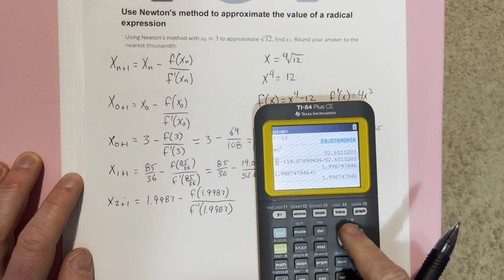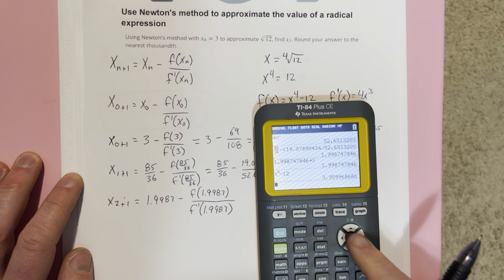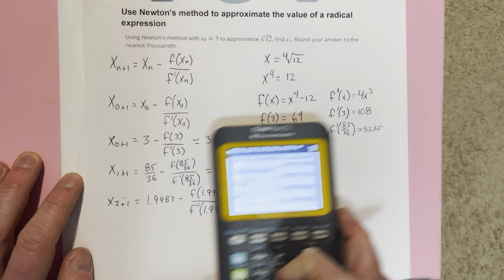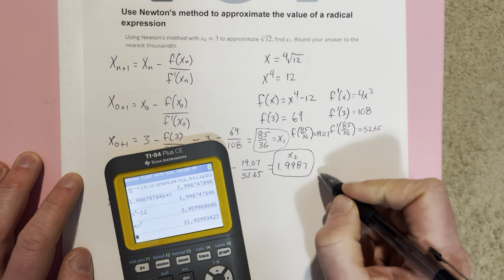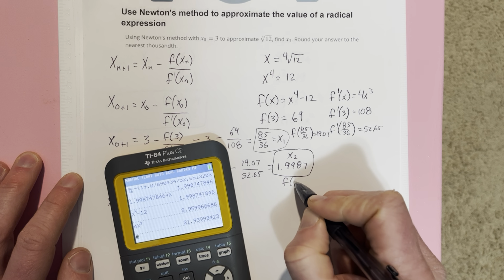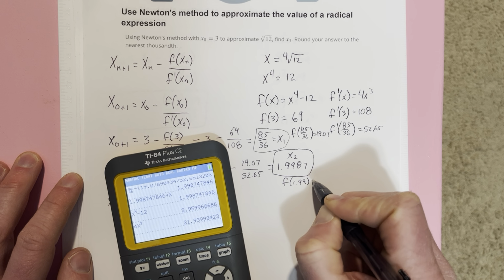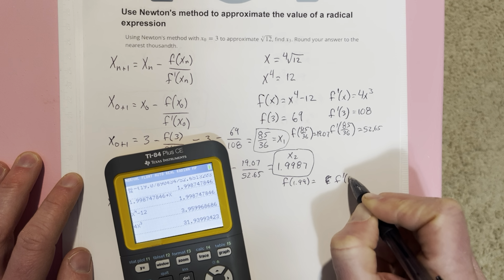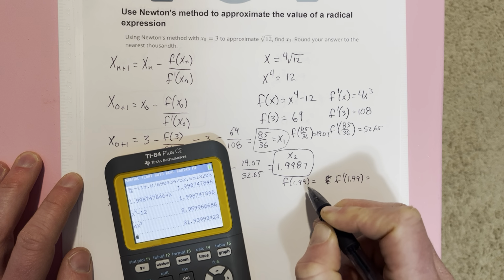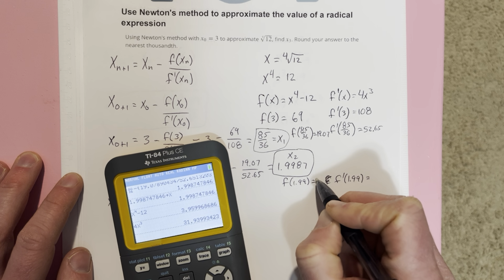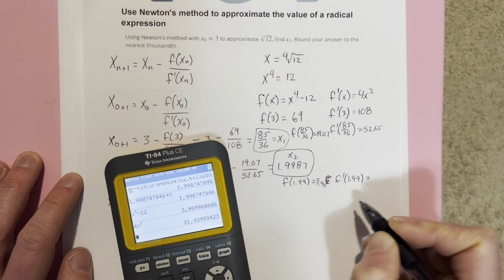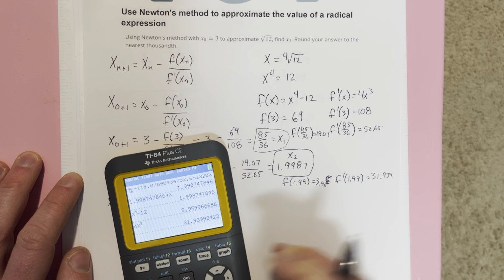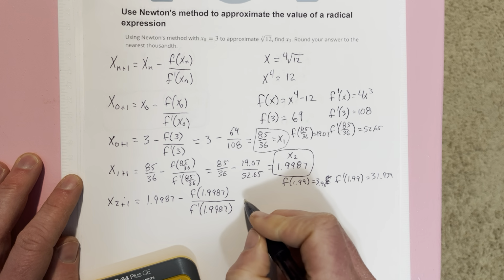And we're going to grab the original function. And we're going to grab the derivative. And we get 3.95. So we're going to say f of 1.99 and f prime of 1.99. So I'm going to put 3.95 here. And this one would be 31.939.